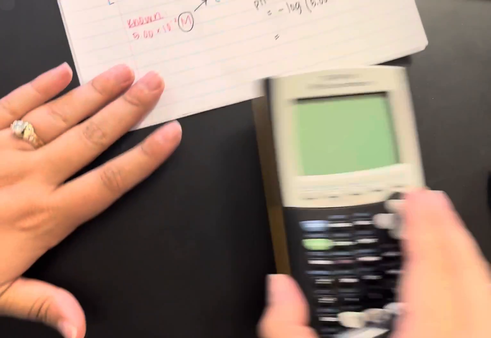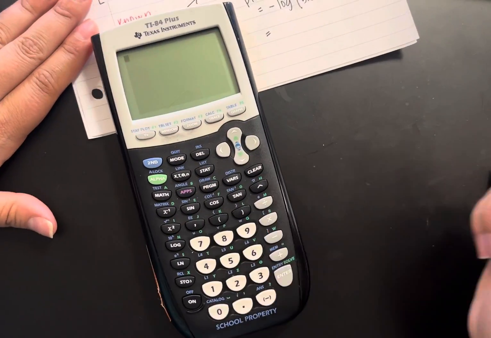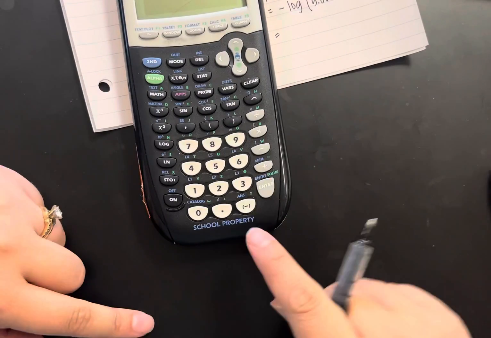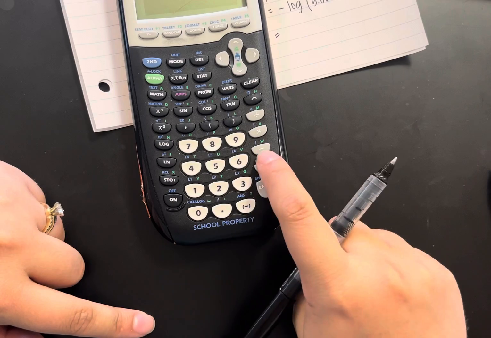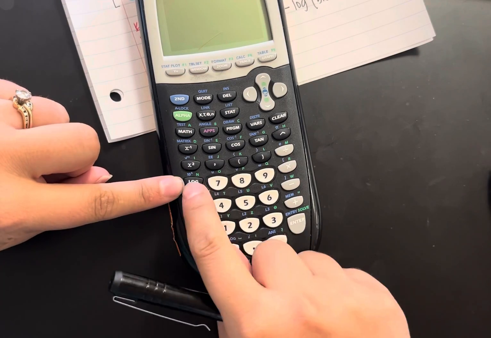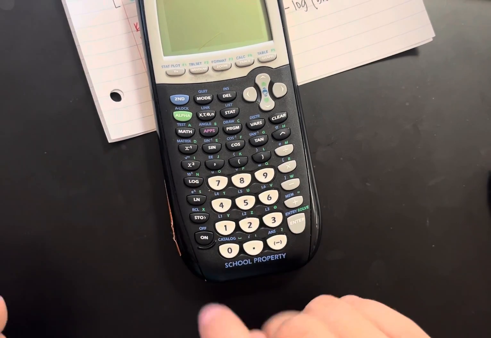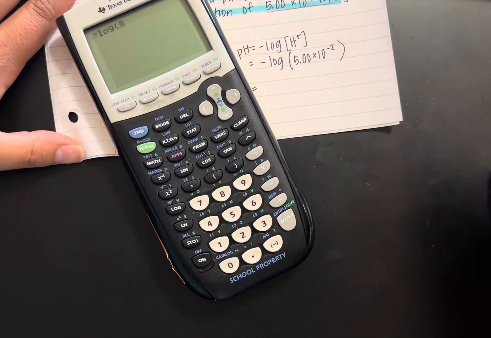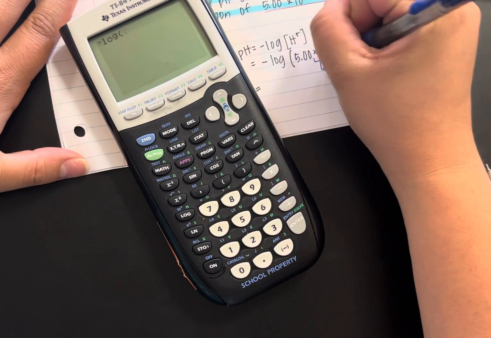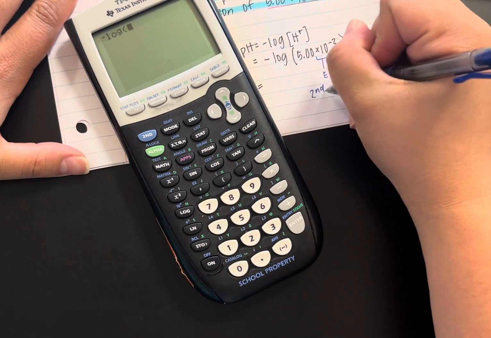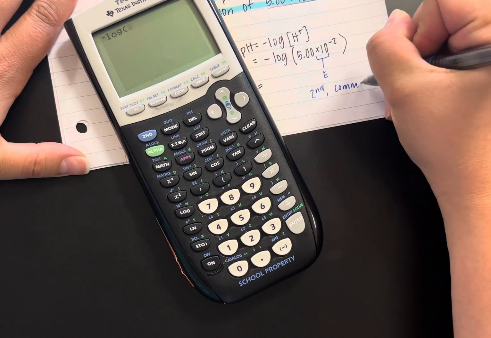In your calculator, there are a lot of questions on your Google form about this, so pay attention now. The way to type a negative is this button, not this button. That is minus; this is a negative, the one under the 3. The log button, this is new, is right next to the 7, on the left of the 7. And for scientific notation, remember that the times 10 goes in as an E on your calculator. The way to do that is with second, comma.